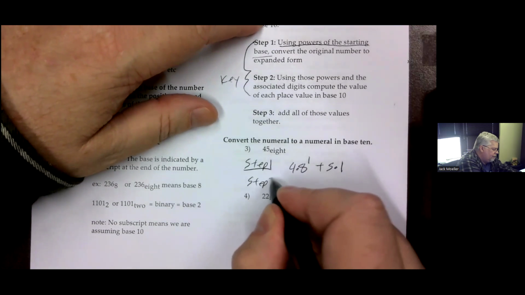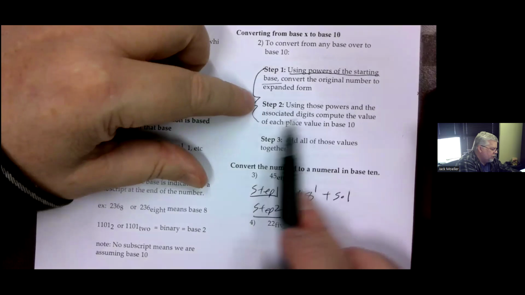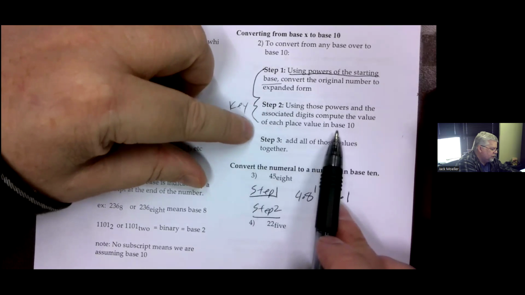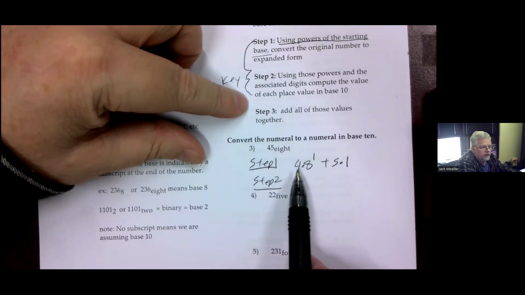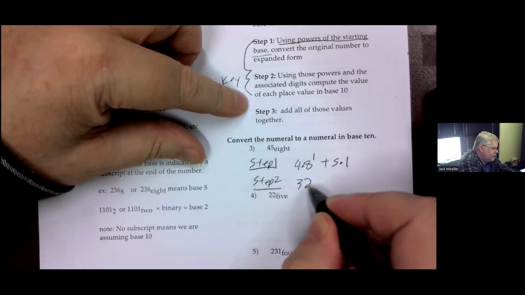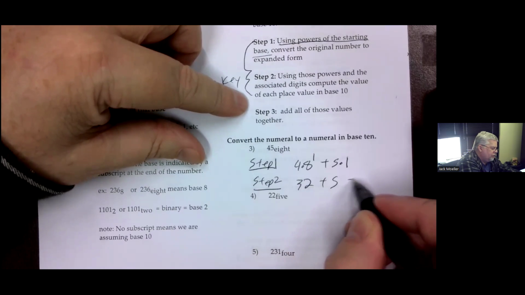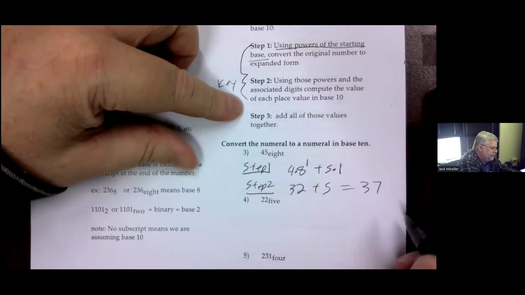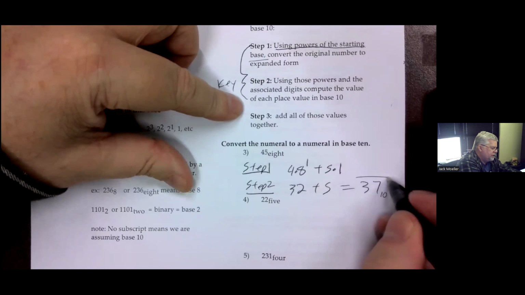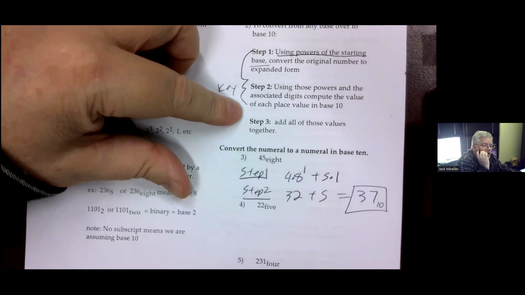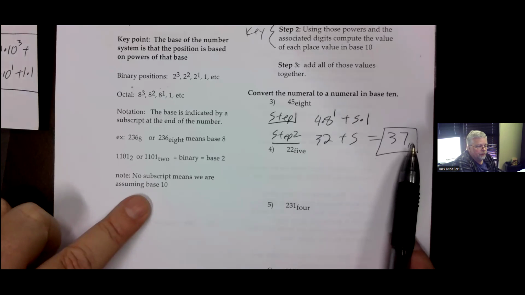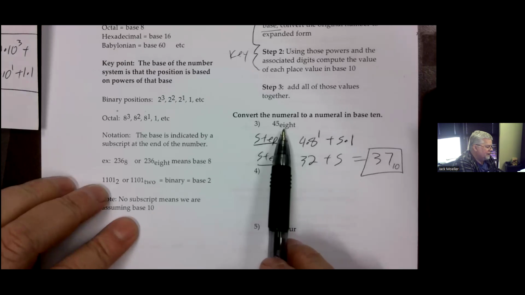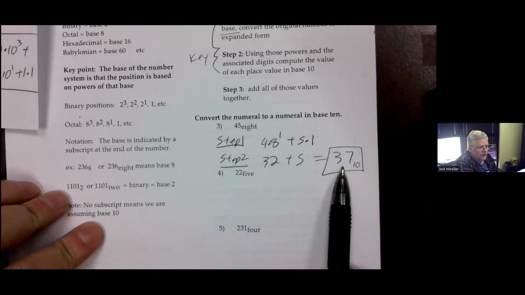Step 2 is using those powers and associated digits to compute the value in base 10. So basically, go on the calculator, what is this? Well, this is just 4 times 8, which is 32, plus 5, which is 37. Now, I'm going to put a base 10 in the notes just for emphasis. Remember, we don't have to put the base 10, because if we don't put a base, we assume that 10 is the base. So 45 in base 8 is equivalent to 37 in base 10.